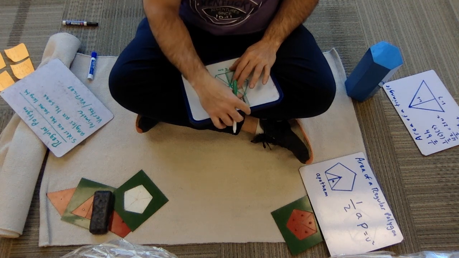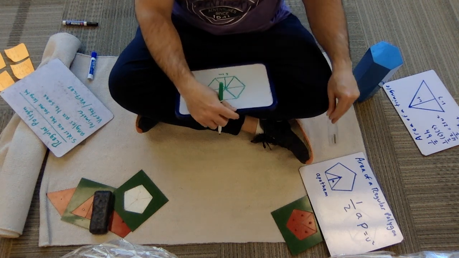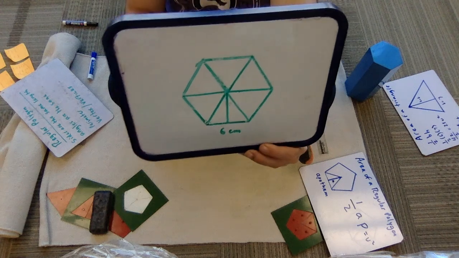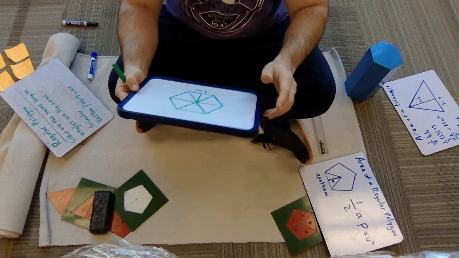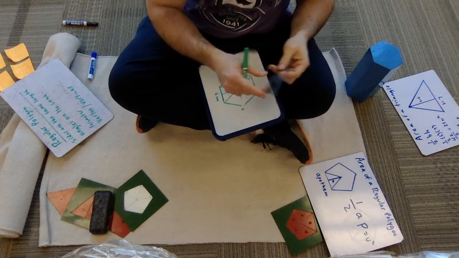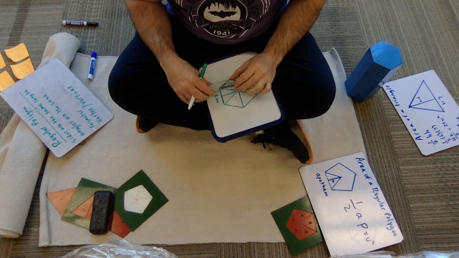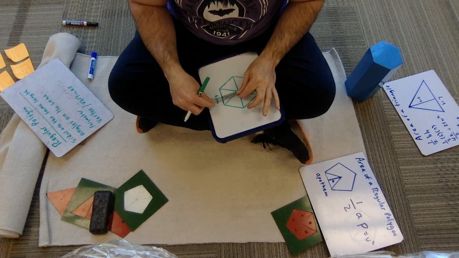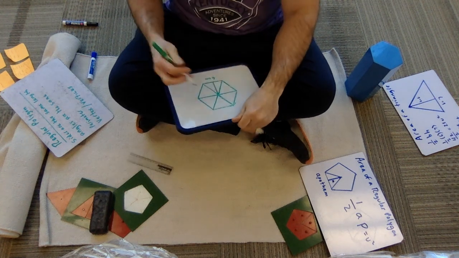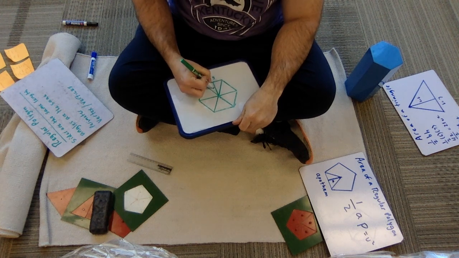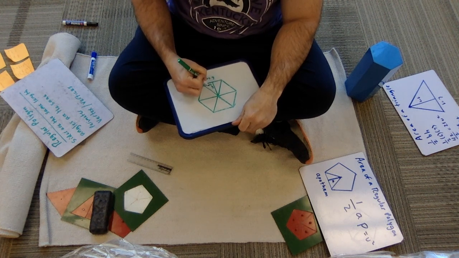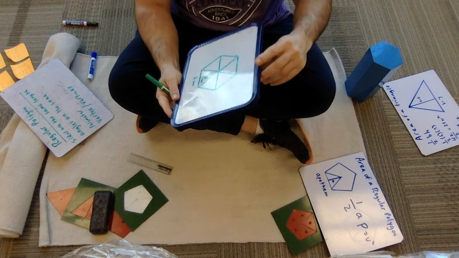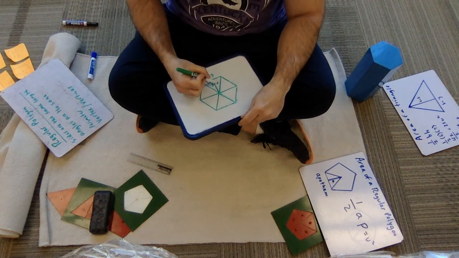There's my apothem. See how I drew my apothem there? All right, so the length of my apothem is 5. This is actually working out for me. Thank God. All right, so the apothem is 5 centimeters.